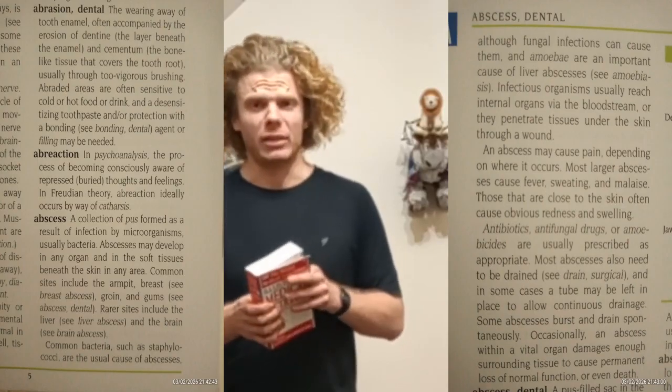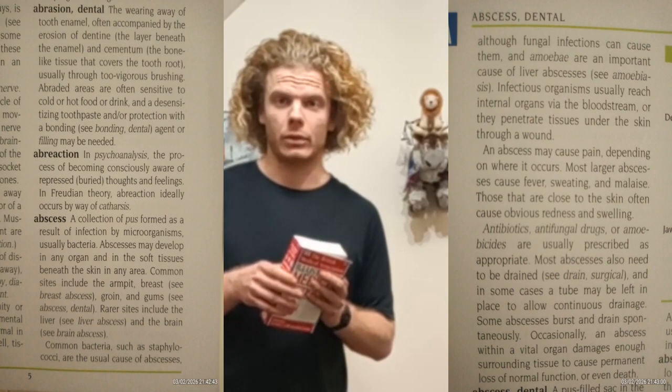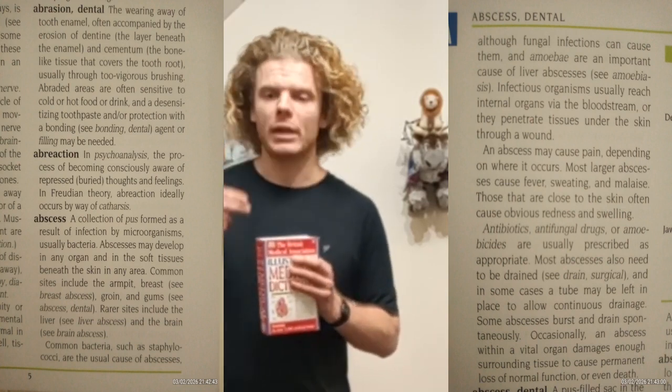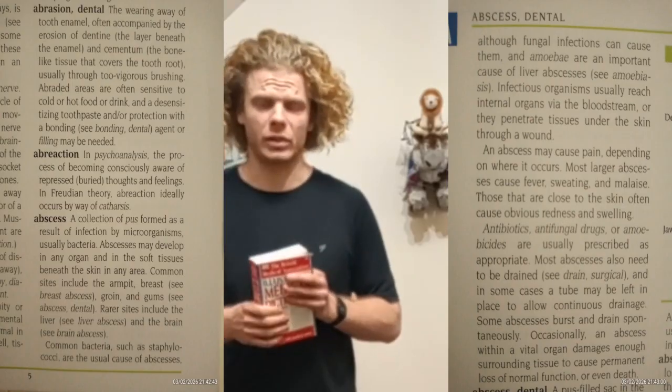They can be surgically drained. Sometimes they are bursting and draining spontaneously, and after draining there can be permanently a tube in it to drain it continuously.